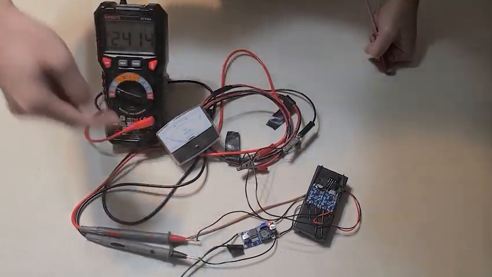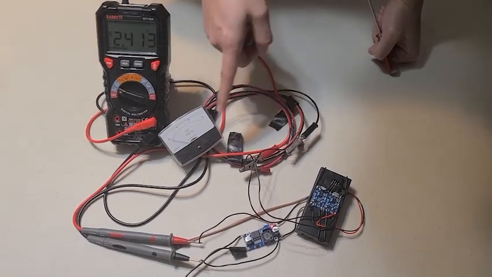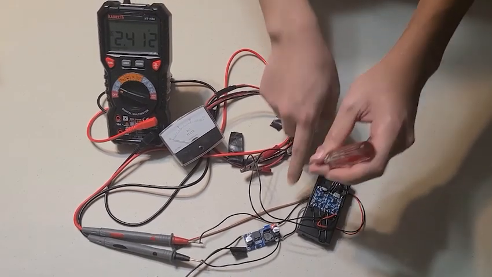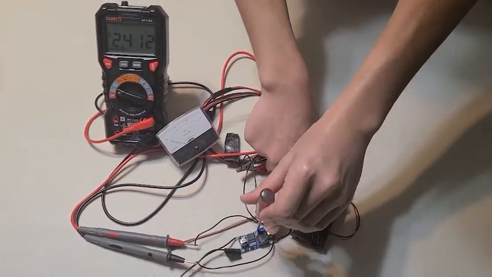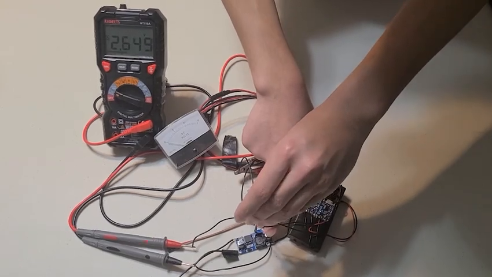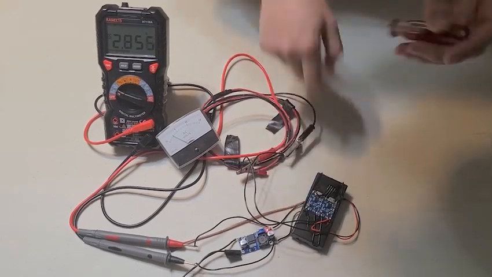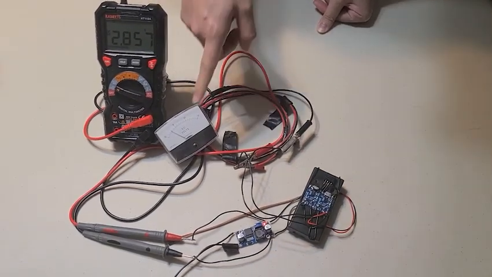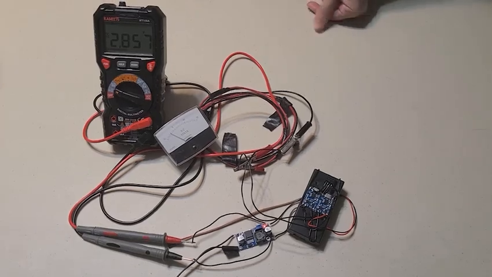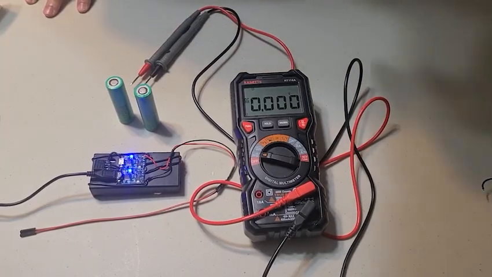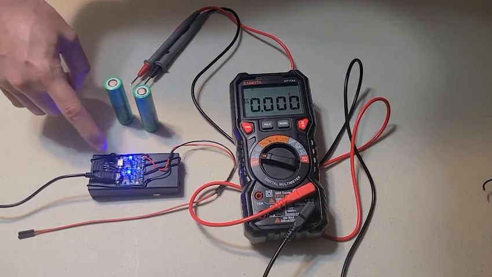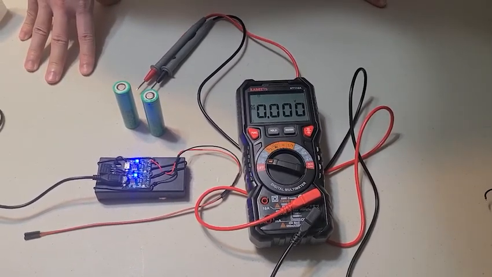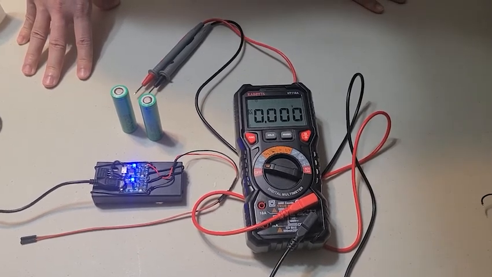Once the voltage goes above 2.9, the circuit will continue to output the voltage again. So at about 2.8, 2.9 volts, the circuit turns back on. When the battery reaches 4.2 volts, the charging circuit will turn on the blue LED. And when the battery is below 4.2 volts and is charging, the LED will be off.